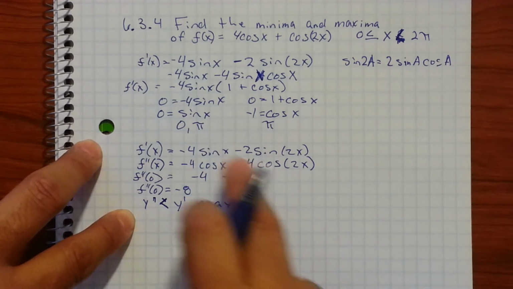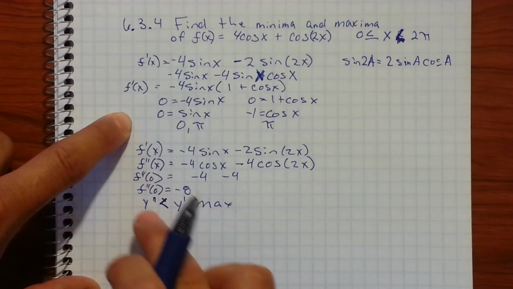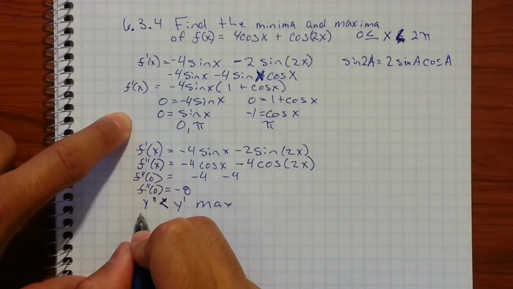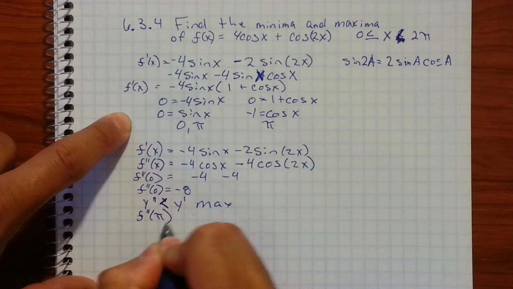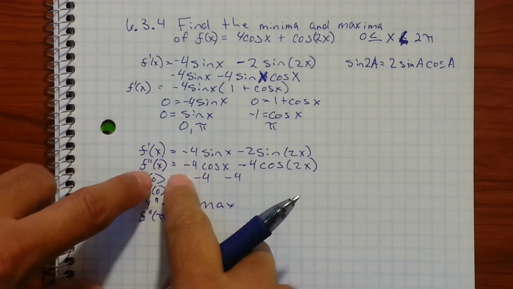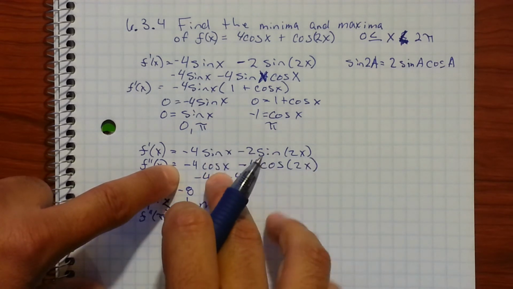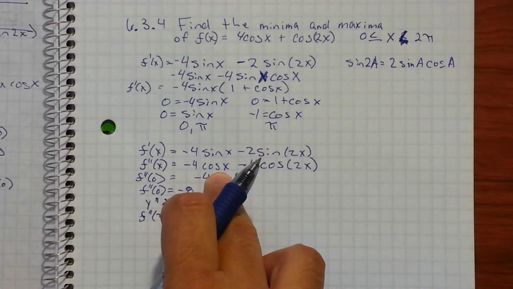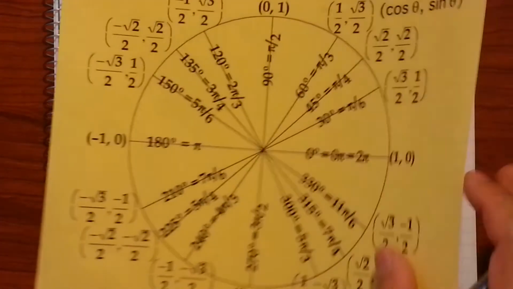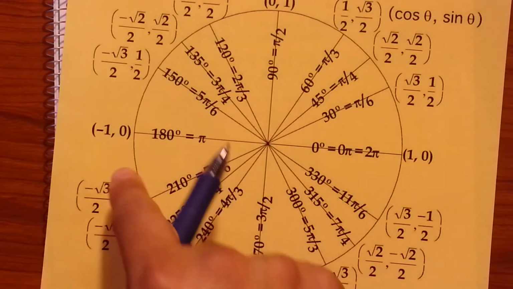Now let's do the same thing for my other value, pi. I'm going to plug in f of pi. So cosine at pi, from the unit circle, cosine at pi is -1.